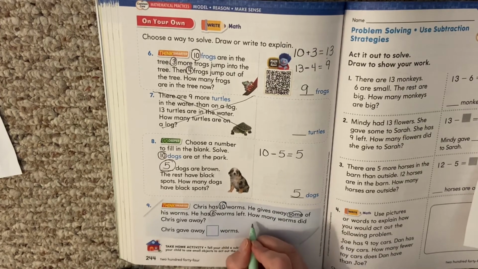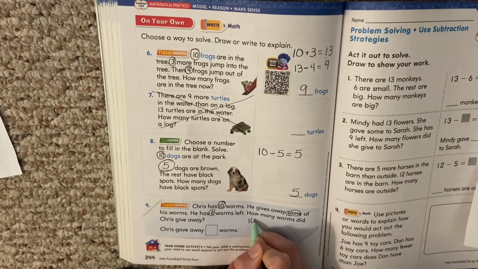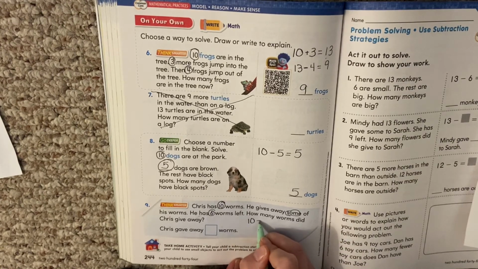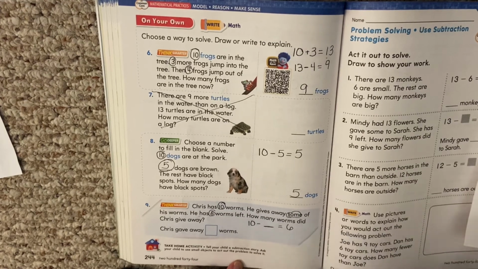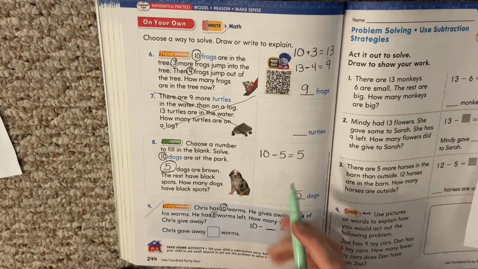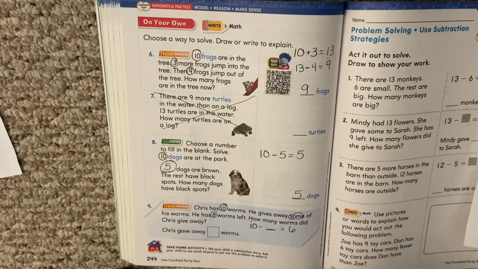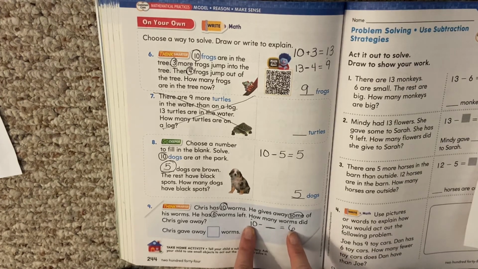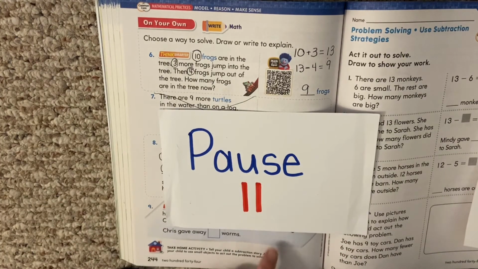All right, so now let's make our problem. How many does he start with? What's our big number? 10. He gives some away, so he minuses some. We don't know how many that is. And it equals 6. All right, boys and girls, remember, what do you know about this? We have our big number, but we're missing a small number. I want you to think, what do you do when you're missing a small number? Do you add these two together or do you subtract to find a small number? I'm going to have you pause. You're going to work on this problem. Hit play when you're ready to check.